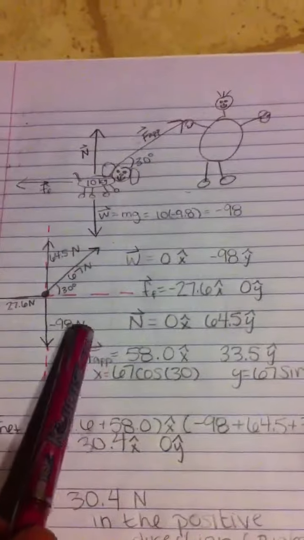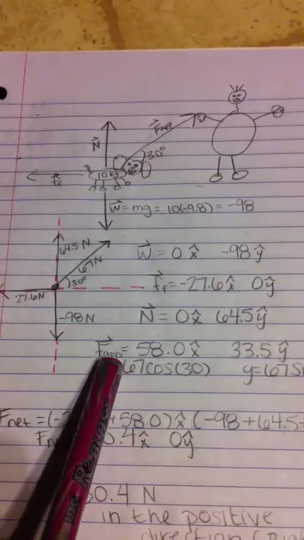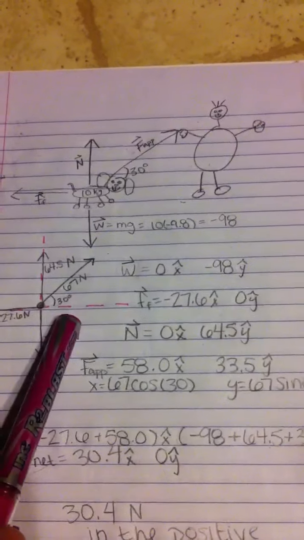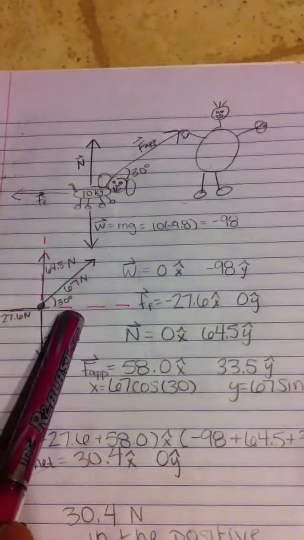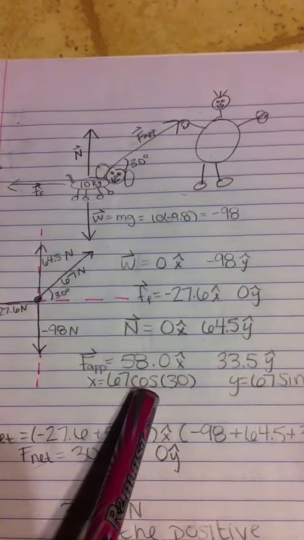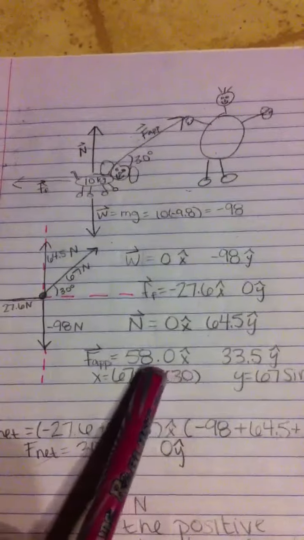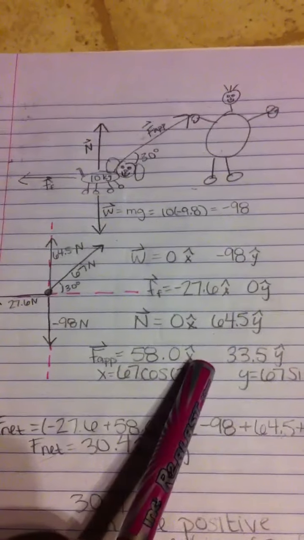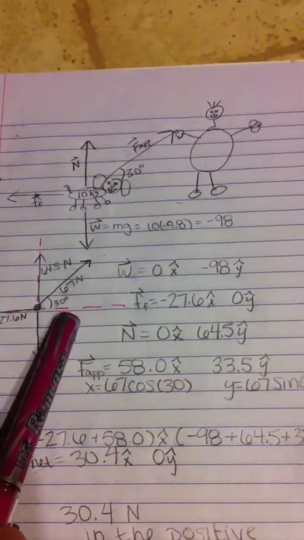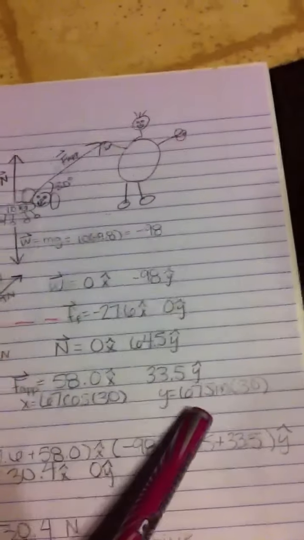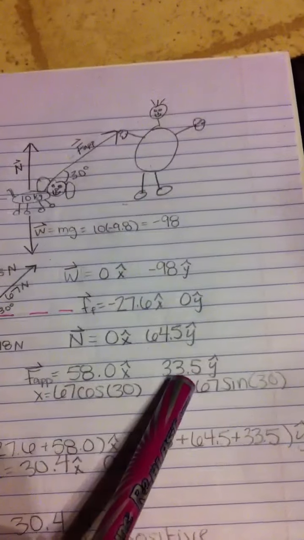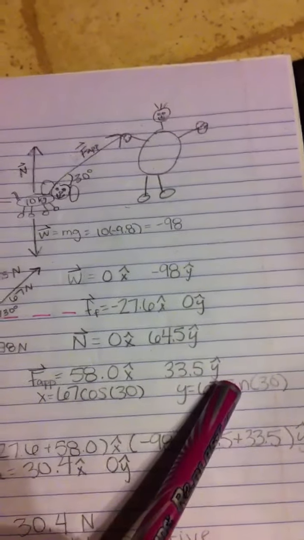So then I had to find the apparent friction, and that's at an angle. So to find the x component, you take the cosine of 30. After you rearrange it, you get x equals 67 cosine of 30. And I got 58 for the x component. Then you take the sine of 30 to get your y component, and you get y equals 67 sine of 30. And then I ended up getting 33.5 for the y component.